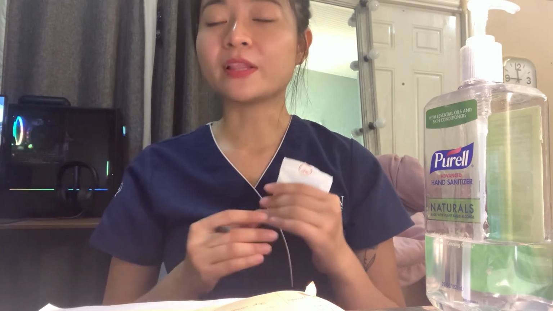Since this medication is PO, I will elevate the head of the bed to 45 degrees to prevent aspiration. I will be informing the patient again that I have in my hand right now 120 milligrams. One tablet is 60 milligrams. She will be having 2 tablets for the dose to be 120 milligrams.